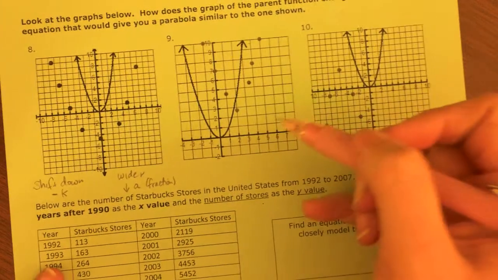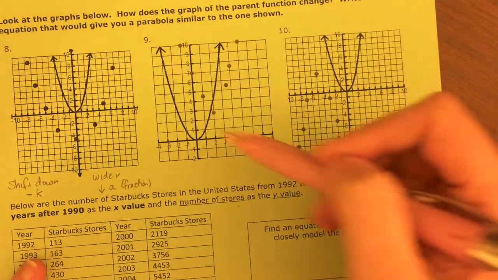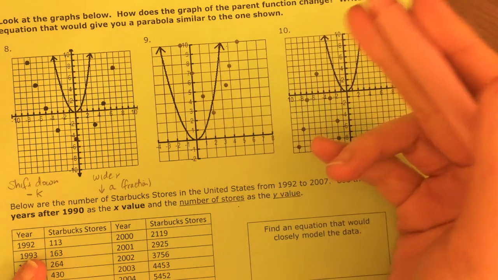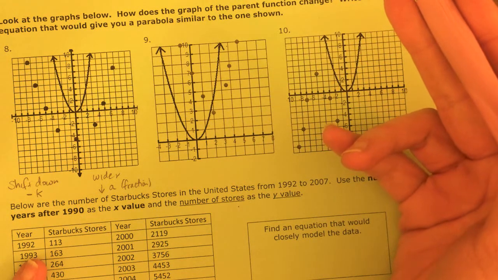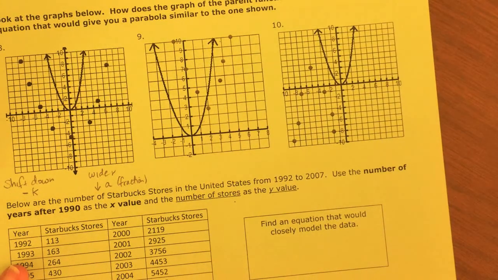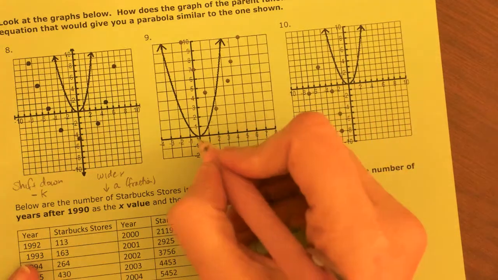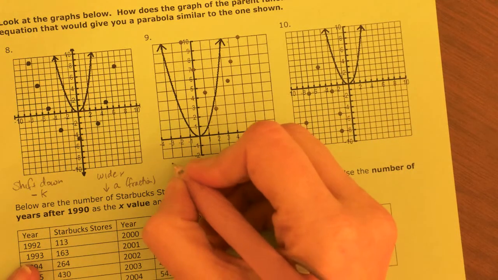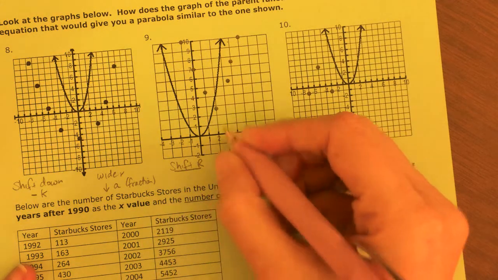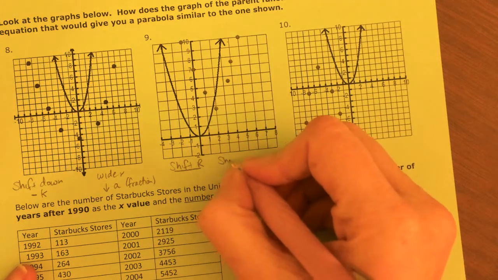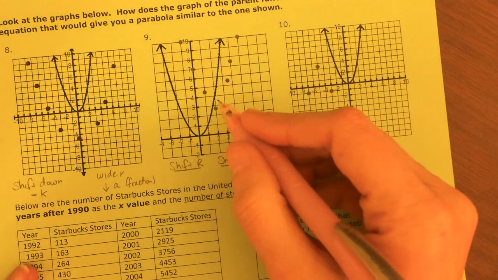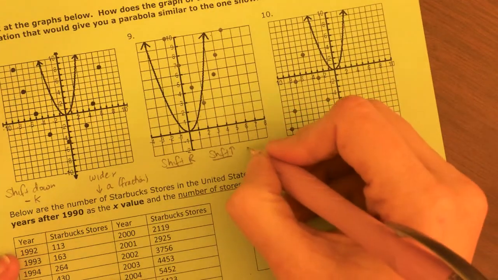Okay. So let's look at this next one. When I look at this one, I see two, maybe three changes, okay? The first change I see is it needs to be shifted right. So I see a shift right. I see a shift up. And then it looks a little narrower. It looks like I need to make it narrower.